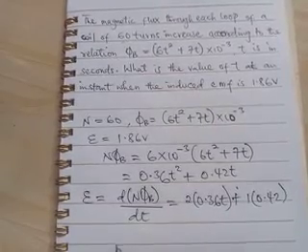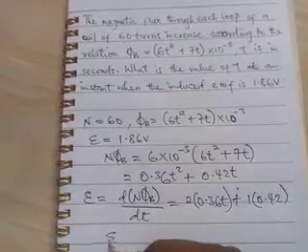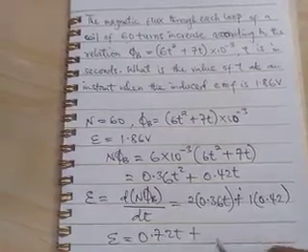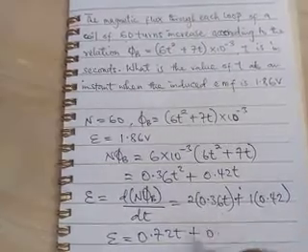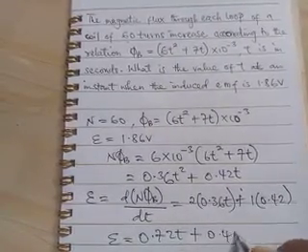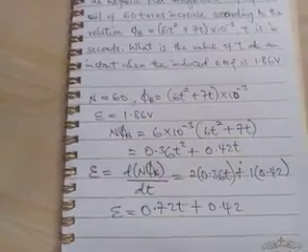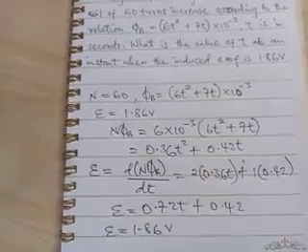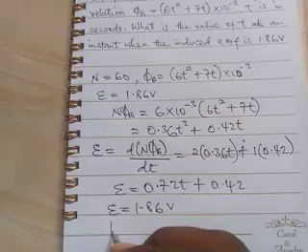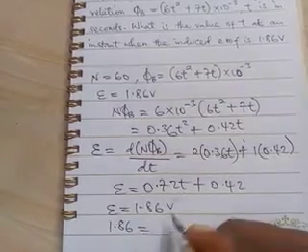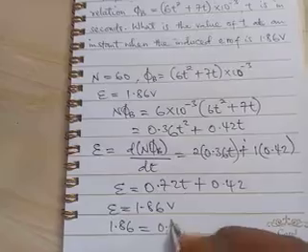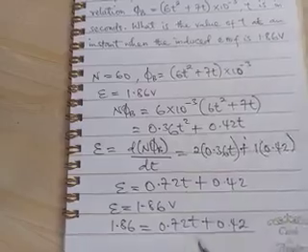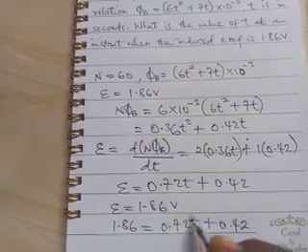If we resolve further, we have that E is equal to 0.72 t plus 0.42. In the question, they told us that E is 1.86 volts, so we can now say that 1.86 volts is equal to 0.72 t plus 0.42. This is what has the t that we're looking for.